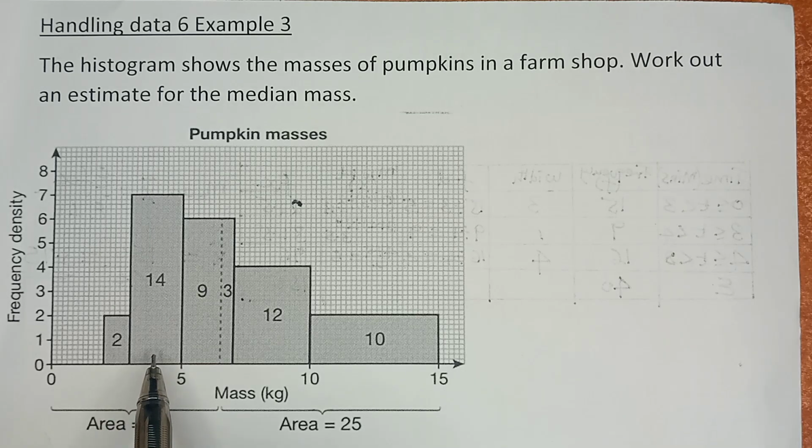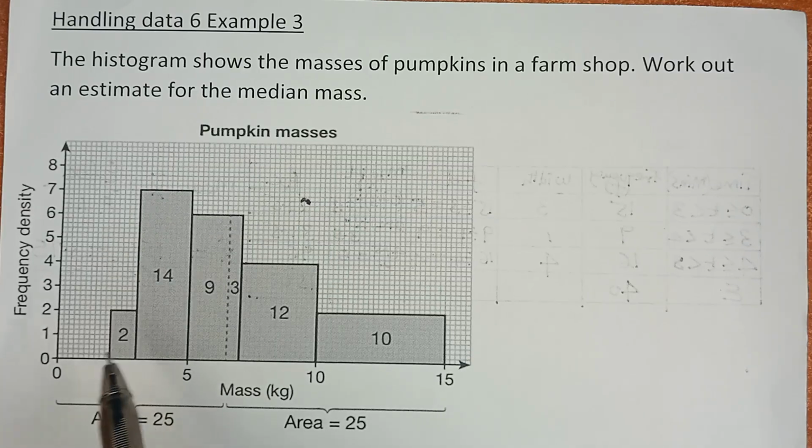And this bar, we are having 14 pumpkins, because we understood in the previous videos that the area of each and every bar in a histogram will always be talking about the frequency. The area is proportional to the frequency, or rather, in simple and direct language, the area of each and every bar gives the frequency.